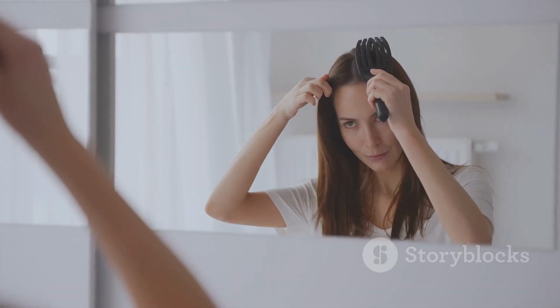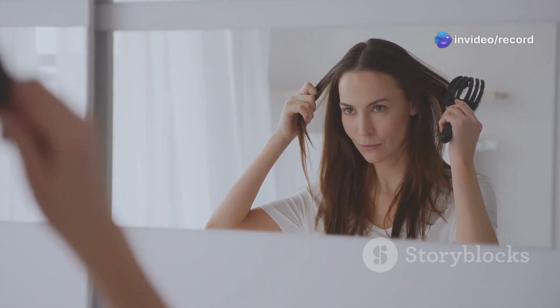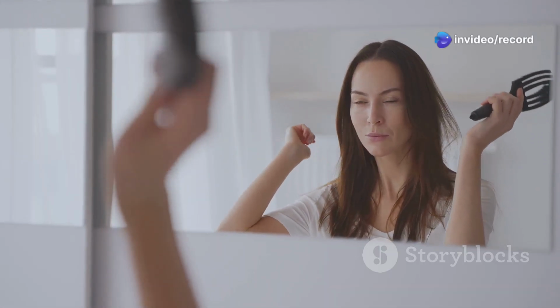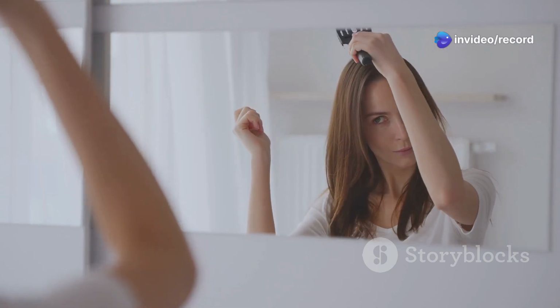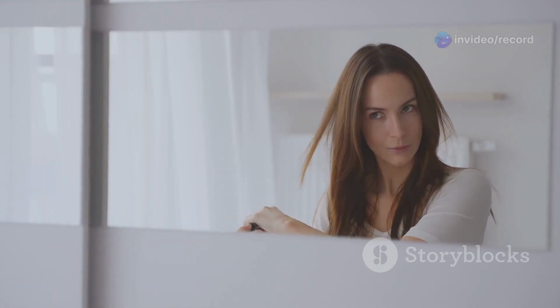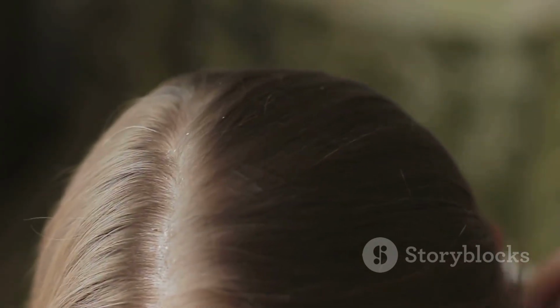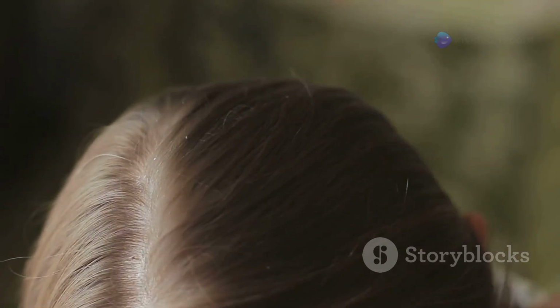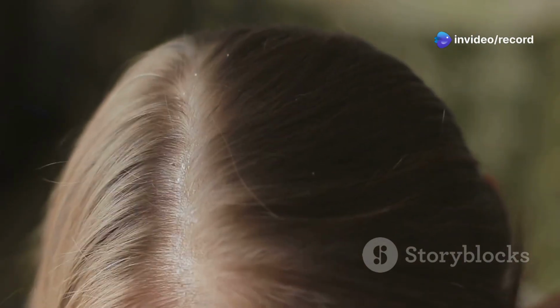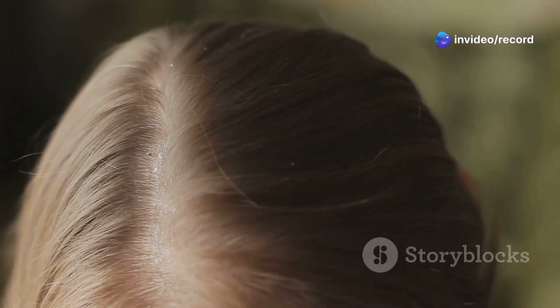One of the most important things you can do is to practice gentle hair care. This means avoiding excessive brushing or combing, especially when your hair is wet, as it is more susceptible to breakage. Gentle hair care is key. Use a wide-toothed comb or a brush with soft bristles to minimize damage. Be gentle when detangling your hair to avoid unnecessary stress on the hair follicles.